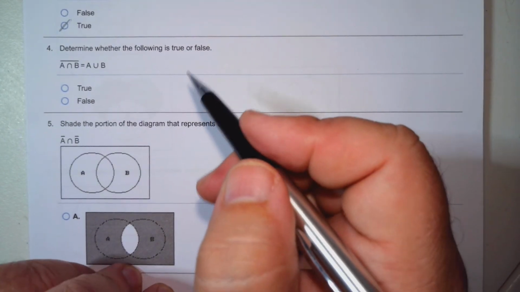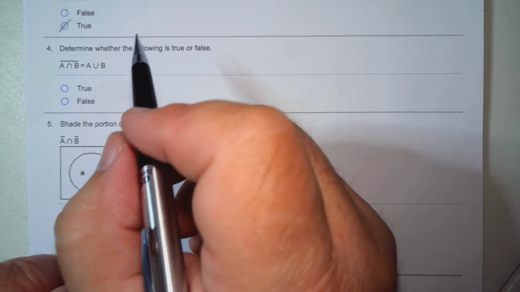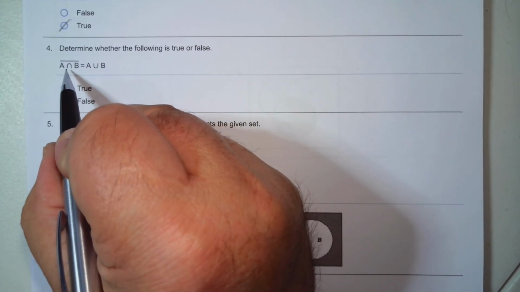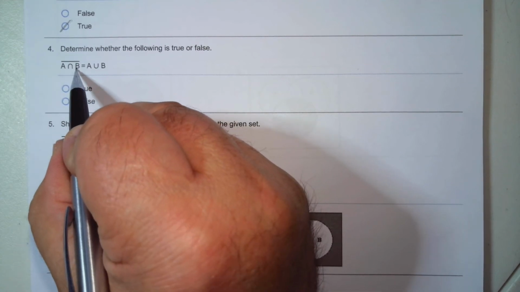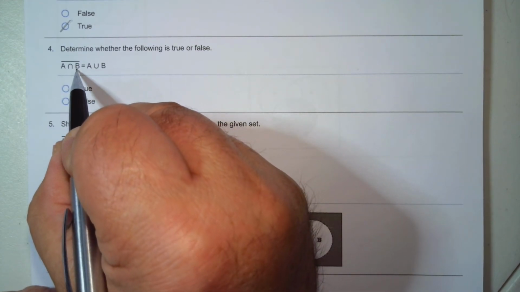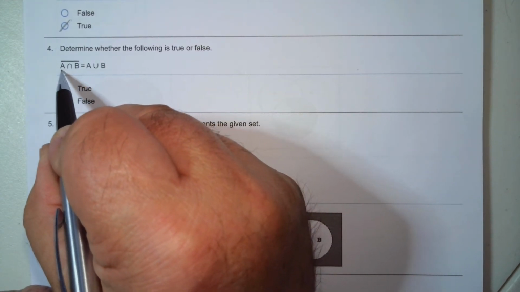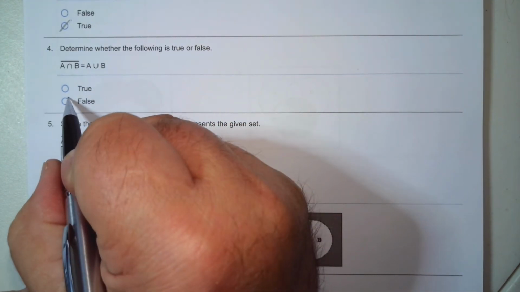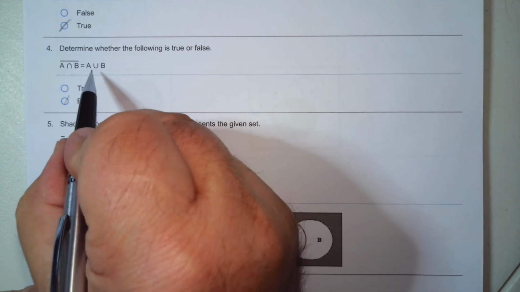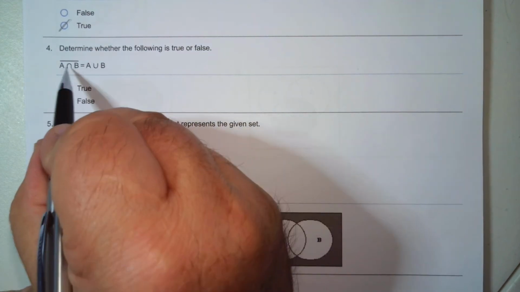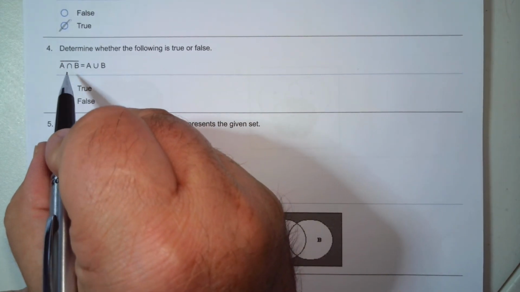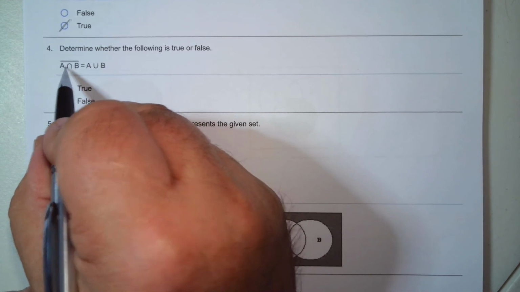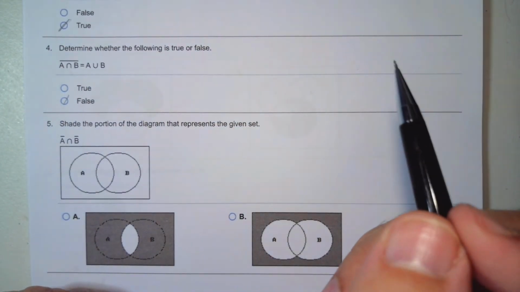Determine if it's true or false. The complement of A intersect B, so everything that's not where A and B share, is the same as A union B. A union B is everything in both sets. This one is everything that's not in A and B. Whatever they're sharing can't be counted.